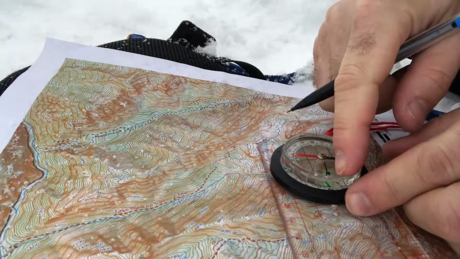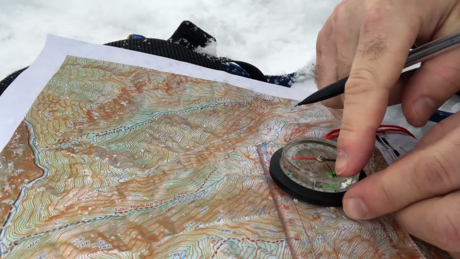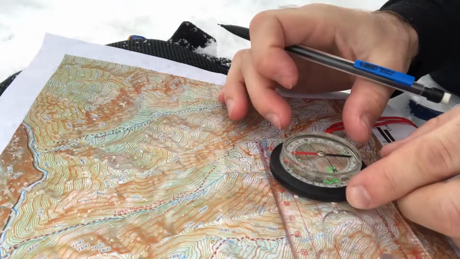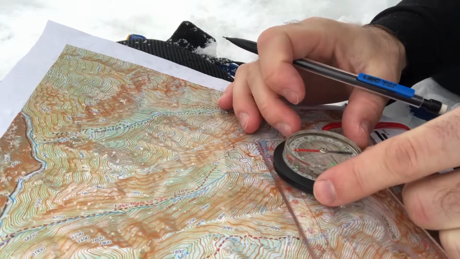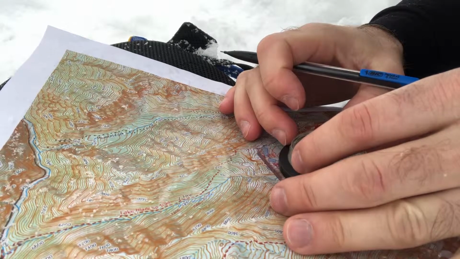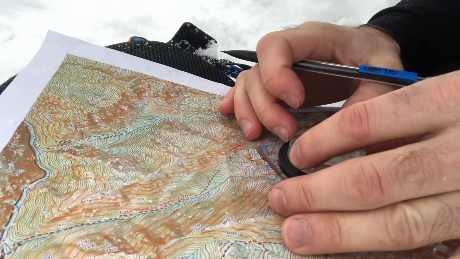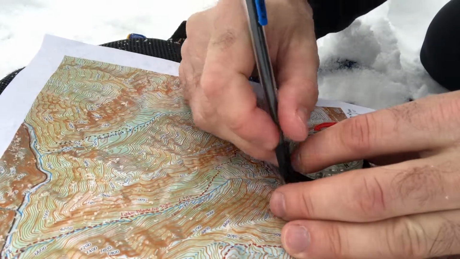I lined it up with my true north. I need to line it up with my magnetic north, which I've drawn on here with a Sharpie marker. Oh, it's 11 degrees difference. So I'm going to line up, it's 127. And this isn't as accurate with short distance bearings, and I've got a short distance bearing.